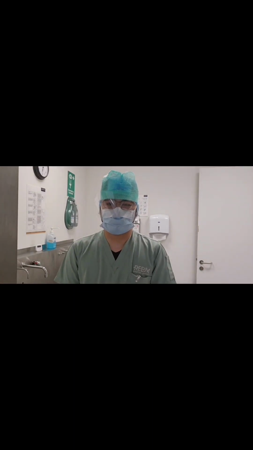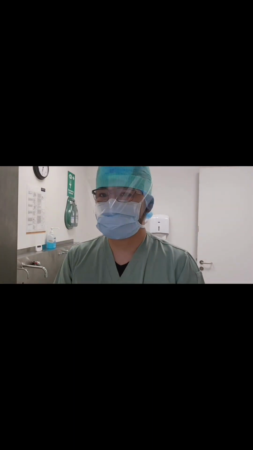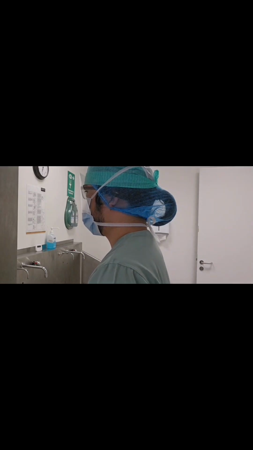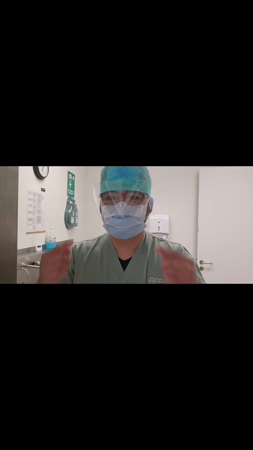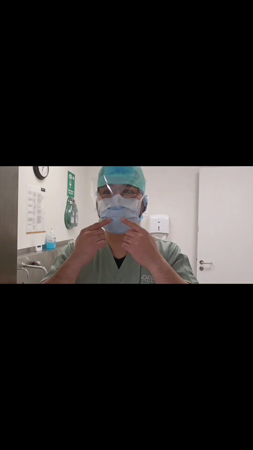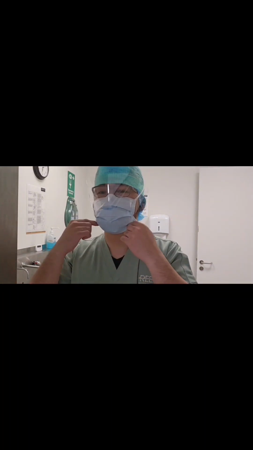The second step is to put on your personal protective equipment or PPE. Make sure your hair and ears are tucked into your surgical head cover. Don proper eye protection and a surgical mask covering your nose and mouth.